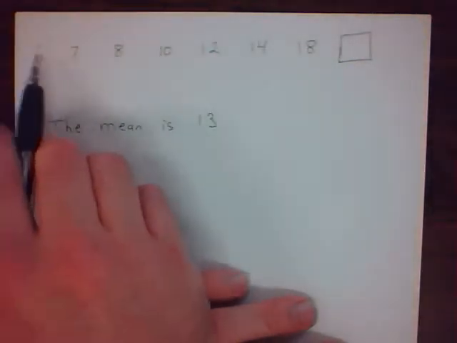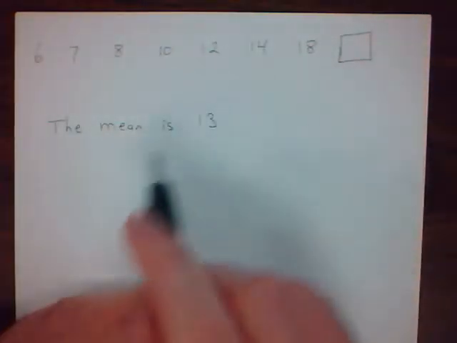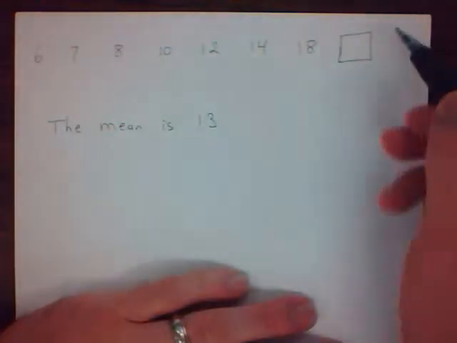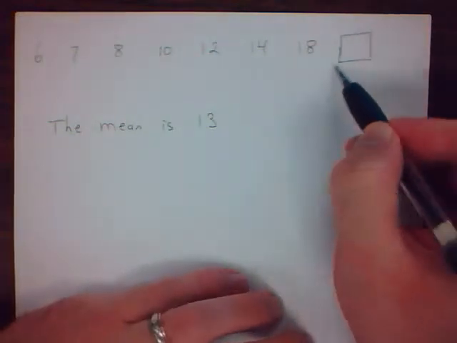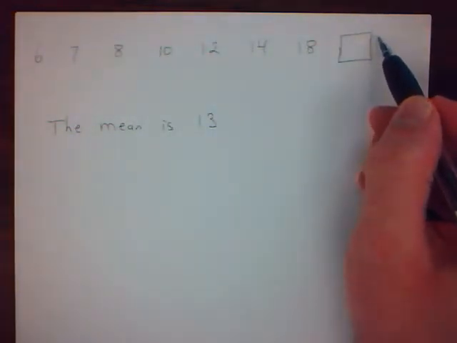In this session, I'm going to go over how to find a missing number from a set of numbers when you have the mean. So here's my set of numbers. And I know that the mean is 13, but I want to know what this number is. There are a number of different ways to do this. I like to do this using algebra, which in my classroom we've learned already.